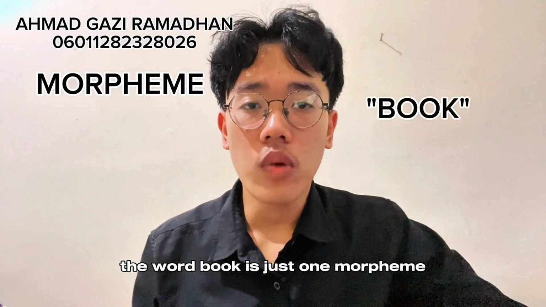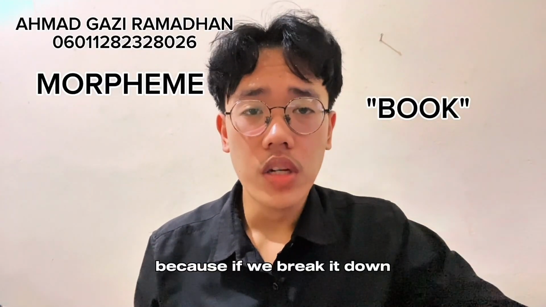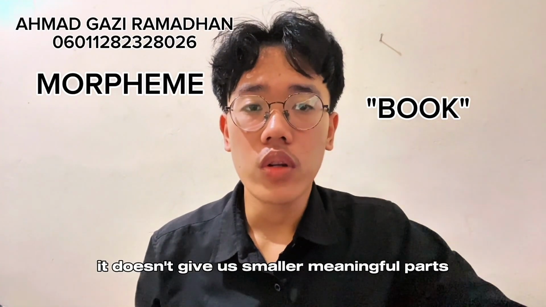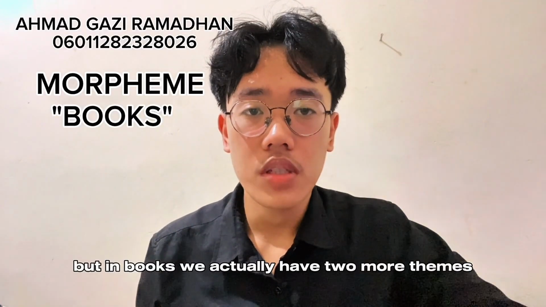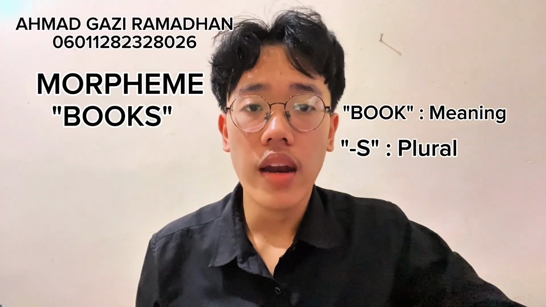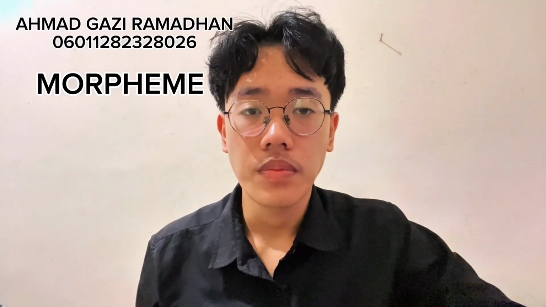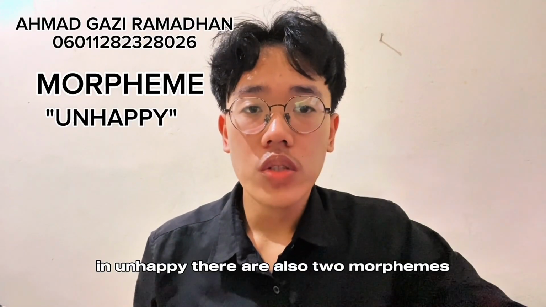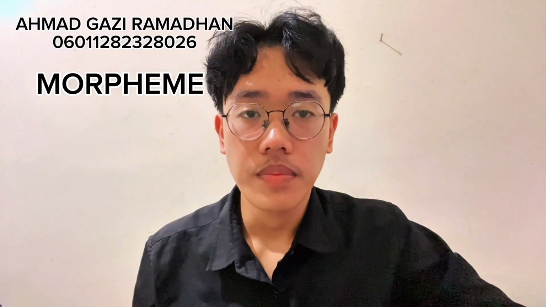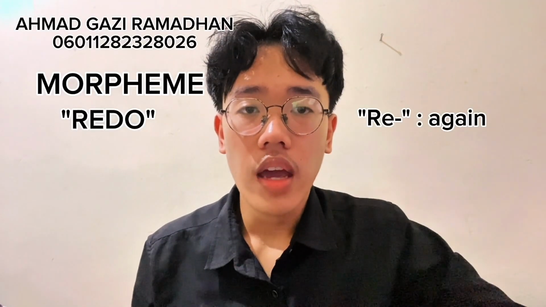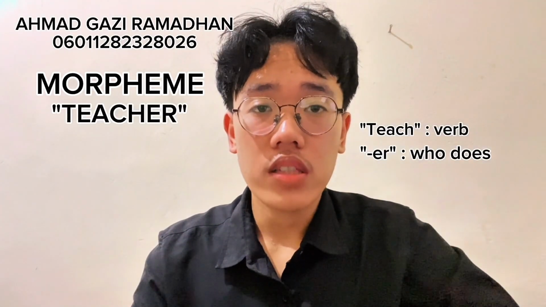For example, the word book is just one morpheme because if we break it down, it doesn't give us smaller meaningful parts. But in books, we actually have two morphemes: book, which gives the meaning, and s, which marks the plural. In unhappy, there are also two morphemes: un, meaning not, and happy, which carries the meaning. Another example, redo. Here, re means again and do is the action. Or teacher. Teach is the verb and er means the person who does.